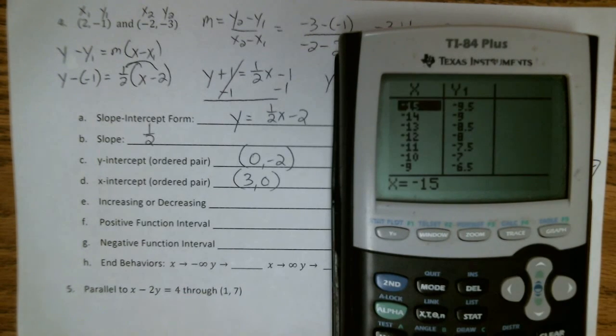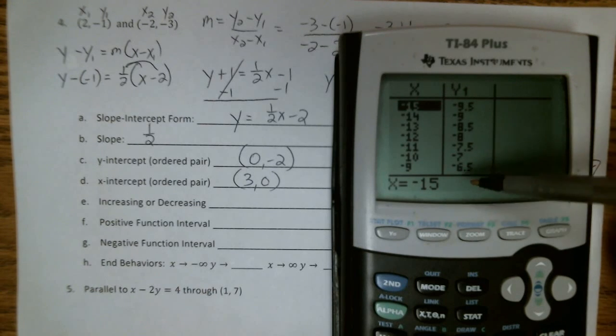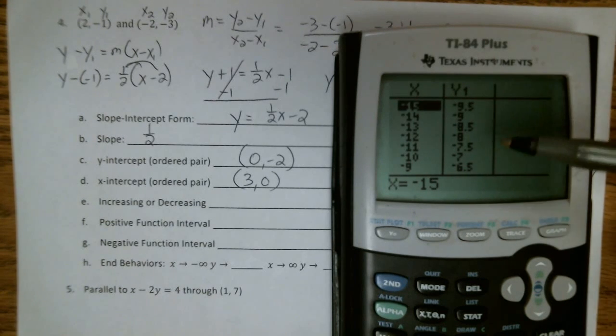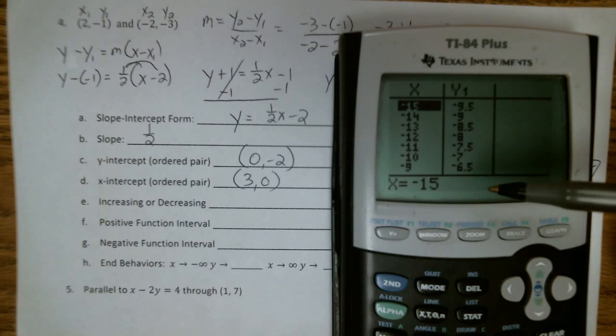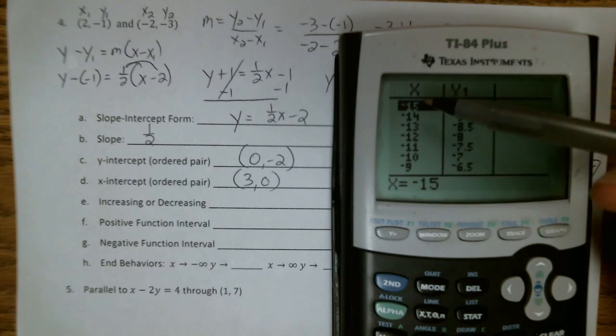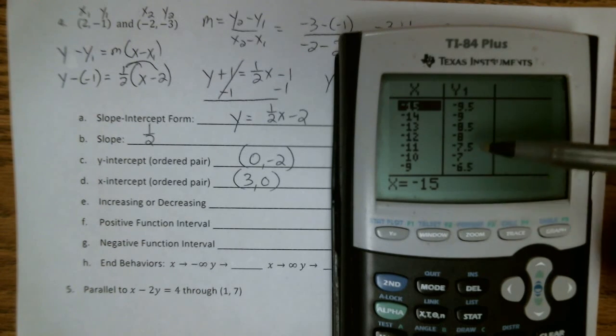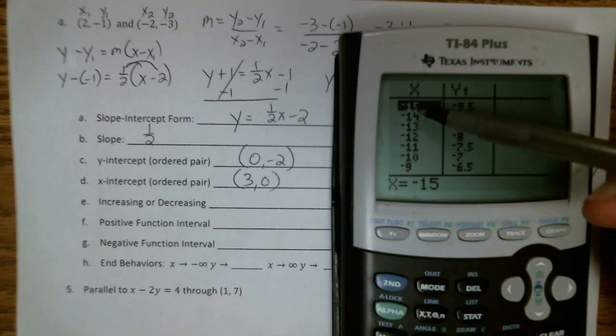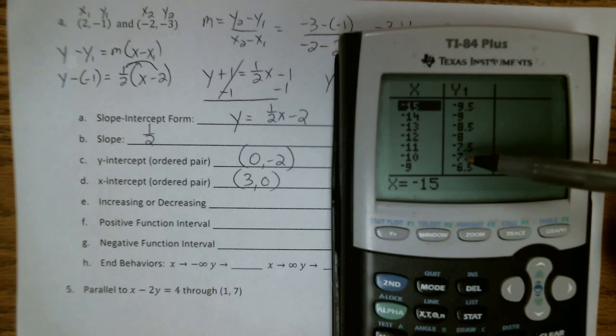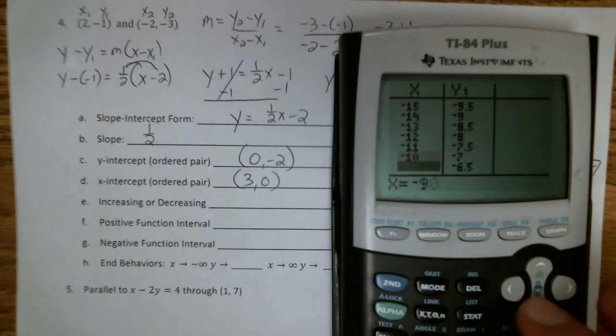Press second table, and this will give you the t-chart that most of the time you guys are having to make on your own, but your graphing calculator does it for you. And I simply look to see where I have zeros in the x column or where I have zeros in the y column. Wherever there's a 0 in the x column, that's my y-intercept. Wherever there's a 0 in the y column, that's my x-intercept. So let's scroll down and see if we can find some zeros.